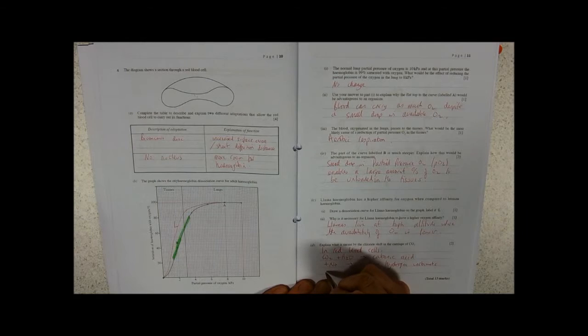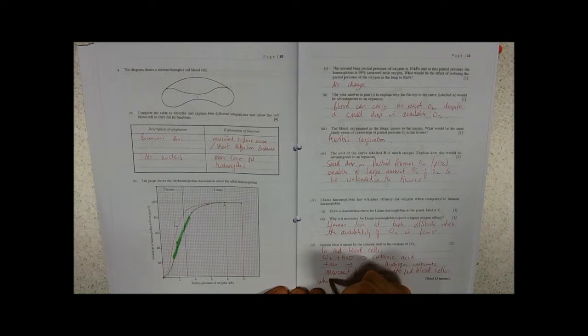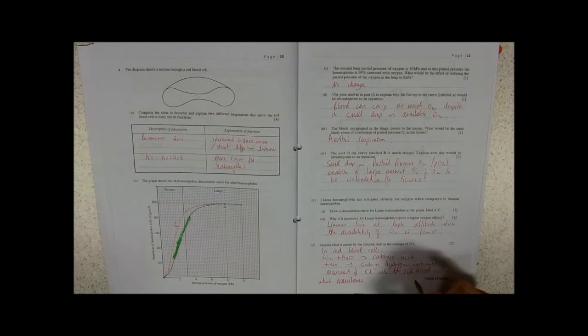So, and then we got a movement of chloride ions into the red blood cells, and that maintains, and this word here, electrochemical neutrality. You can't just say makes it neutral or balances up the plus and the minuses. This is the full word that we want here. Electrochemical neutrality.